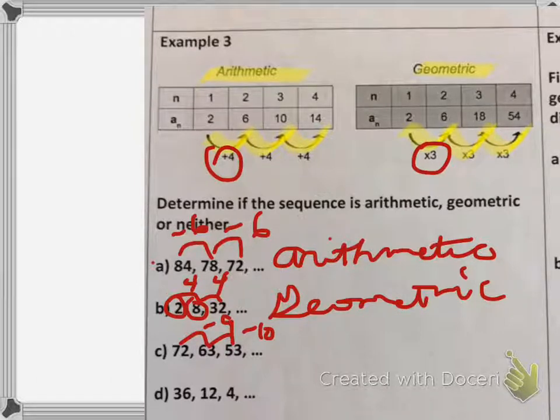So then how do I check to see if it's geometric? Because it could be geometric with like a fraction or something. So I'm going to just take the first number and divide it by the second number. So 72 divided by 63, that gives me 1.14. And then do 63 divided by 53, that gives me 1.18. So they're not the same. There's not a common ratio. So this one's actually going to be neither. It's not arithmetic or geometric.